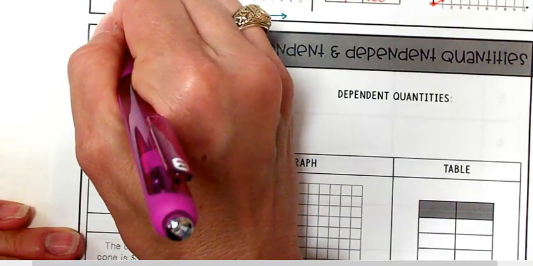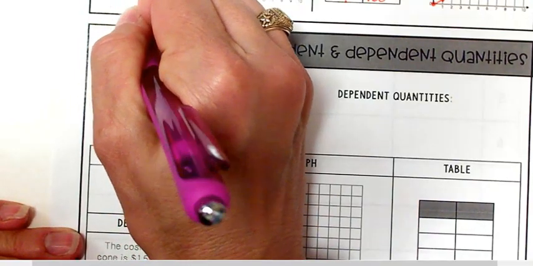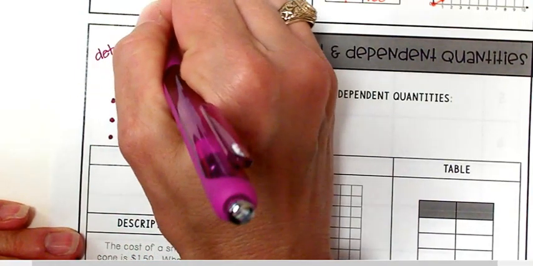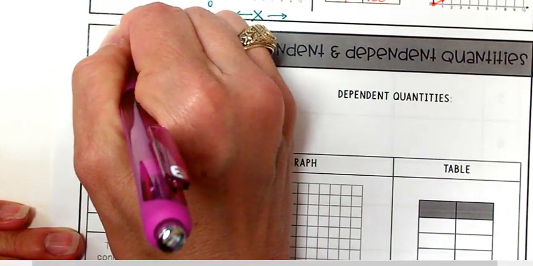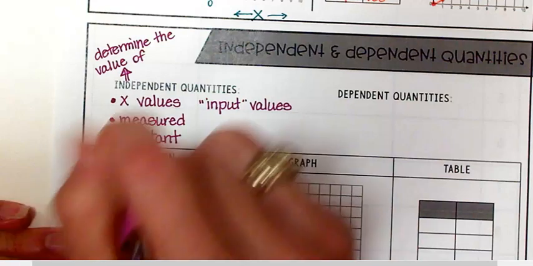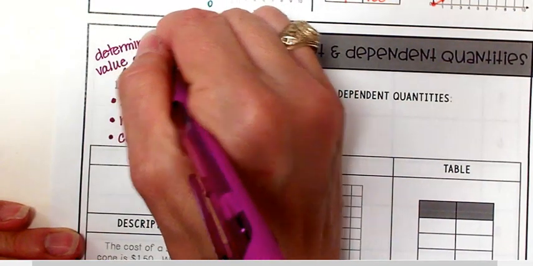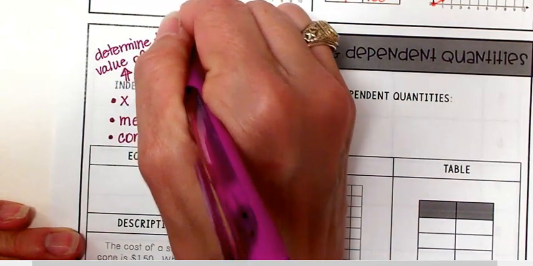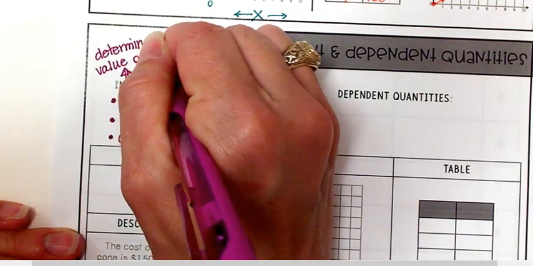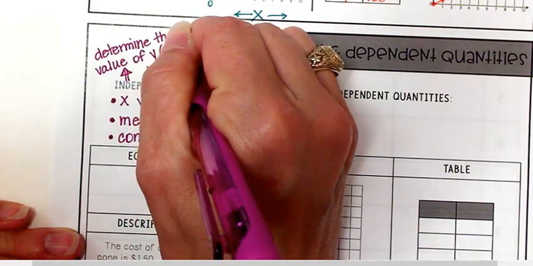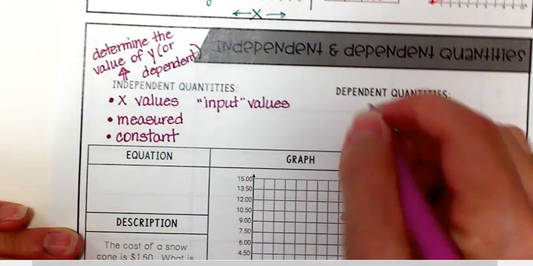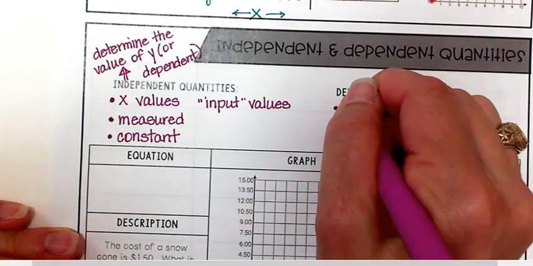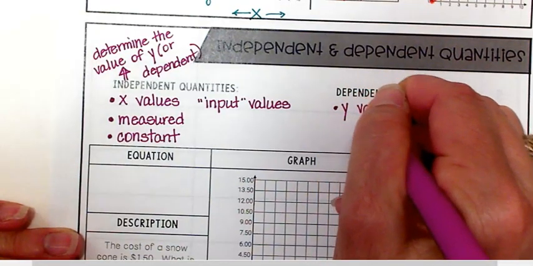determine the value of y. Remember, y are your dependent values. Okay, dependent quantities. Those are your y values.